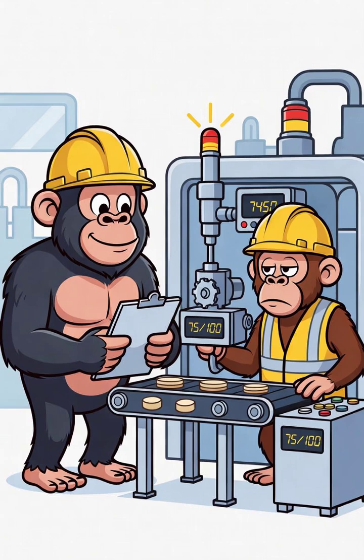Back to our factory. Meet Milo the monkey. Milo operates machine C, which is supposed to stamp 100 metal parts per hour. But today, something's off. The machine keeps making these tiny little pauses. 3 seconds here, 5 seconds there. Nothing major, it's not a full breakdown. But by the end of the hour, Milo's only produced 75 parts instead of 100. That's a 25% performance loss.